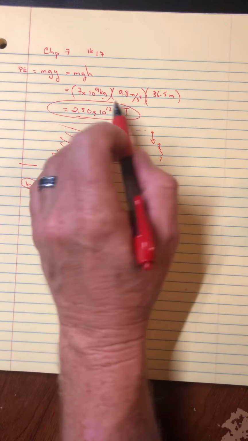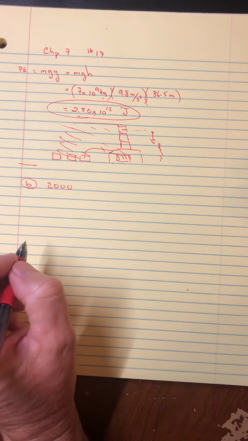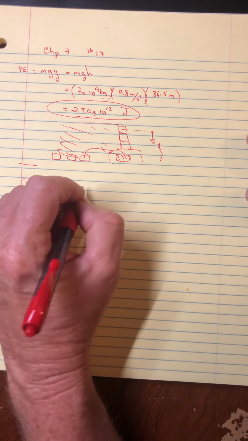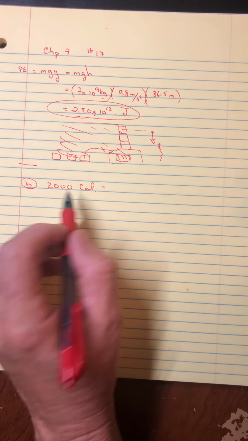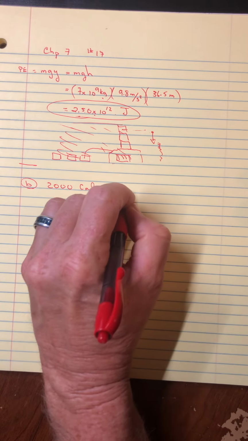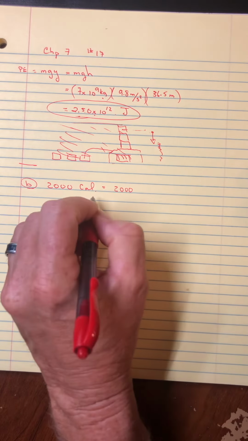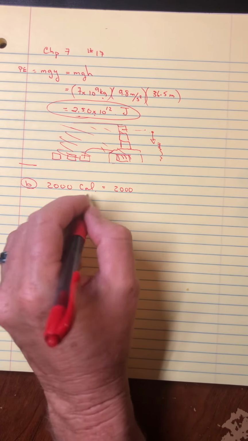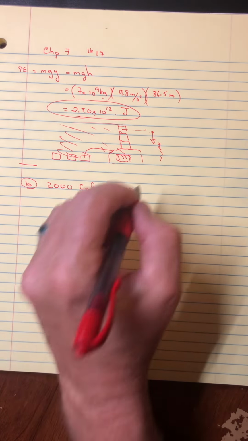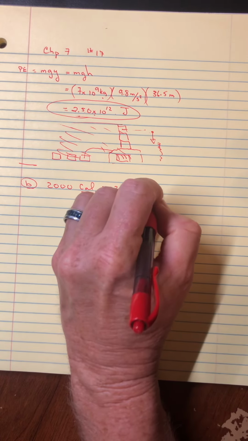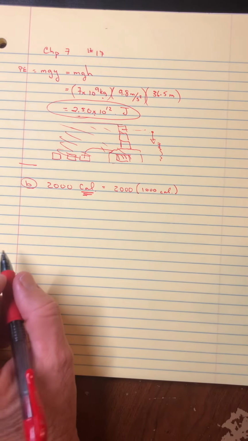Again, I wanted to do this so I can point out that a typical daily intake is about 2,000 calories, and I'm going to write it with a capital C. These are calories as defined by a nutritionist, which is equal to 1,000 little calories, as defined by a scientist.